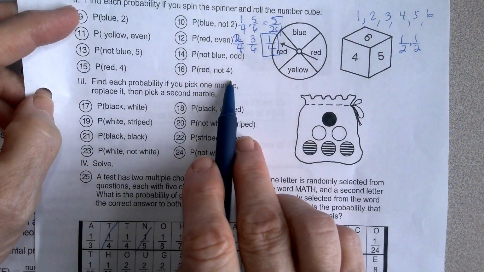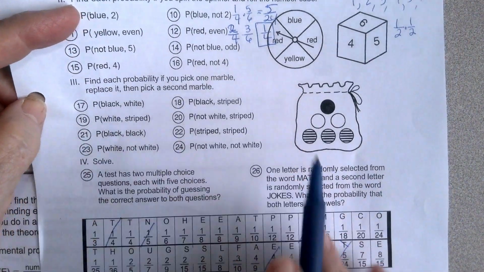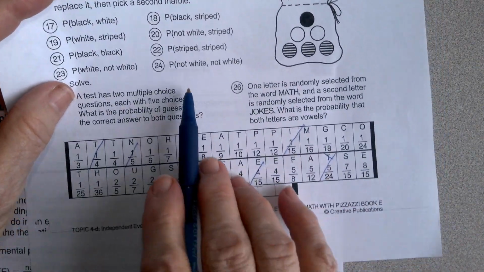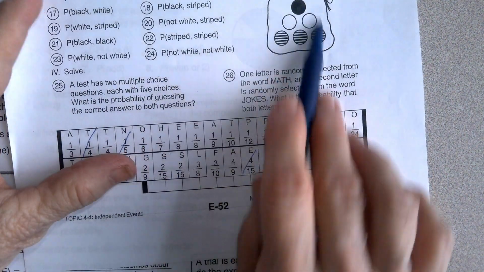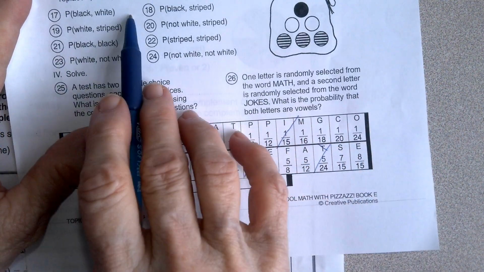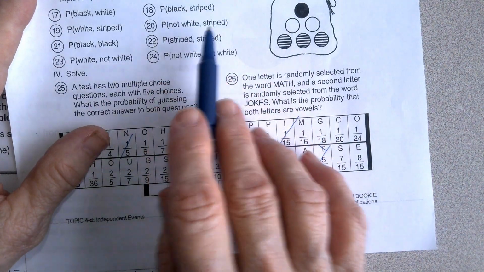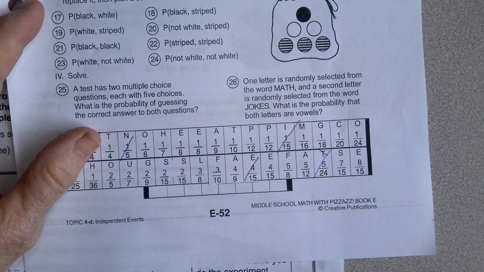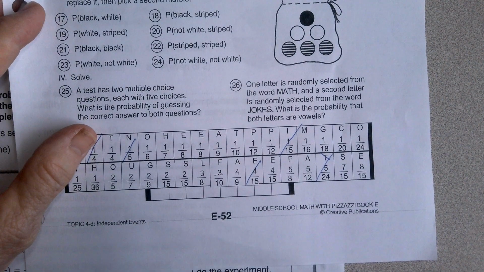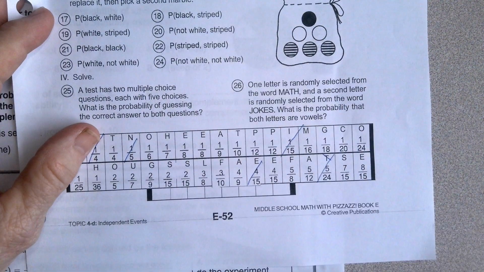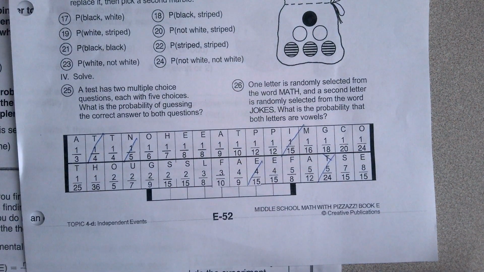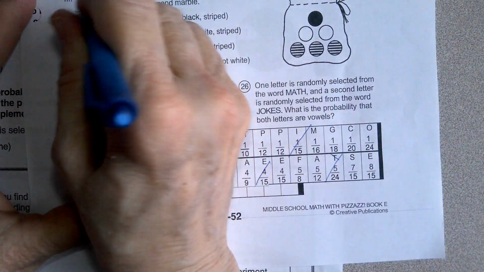And so do you kind of understand how to do those? Okay. We'll go down to this one. Here's this bag. You've got 1, 2, 3, 4, 5, 6 marbles. You're going to pull a marble out of the bag, but then you're going to put it back. So each time you pick, you're going to have 6. There's one later on that we don't replace, but today you will replace it.